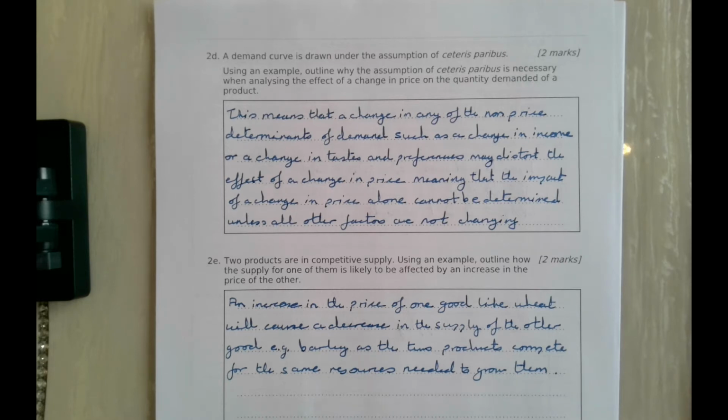So if we allow two things to change at once, we can't isolate the effect that a change in one variable has on quantity demanded, i.e. a change in the price. So we have to make sure that every single other variable stays the same in order to analyze the effect that a price change would have on quantity demanded. And that's all we're saying here.